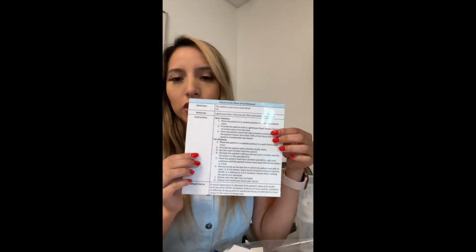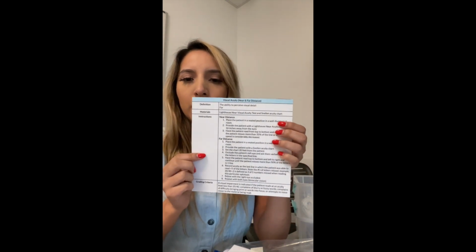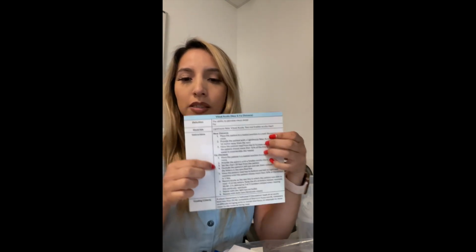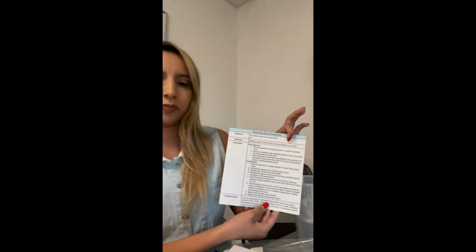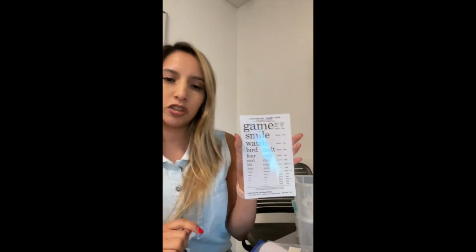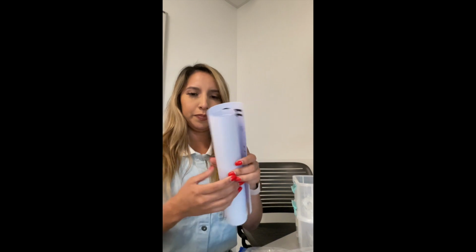Visual acuity. So for visual acuity, I have the definition, the materials, the instructions, and the grading criteria. I included the near distance and also the far distance. And I'm using the Lighthouse Near Acuity Test and the Snellen Acuity chart. I will be showing the near vision chart, and then I have the distance chart, which is going to be the Snellen chart.